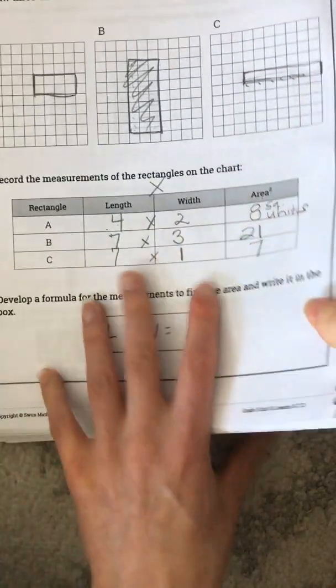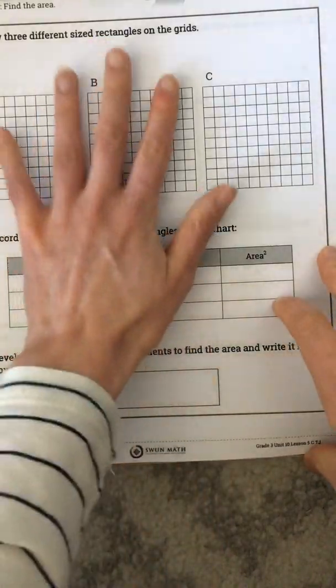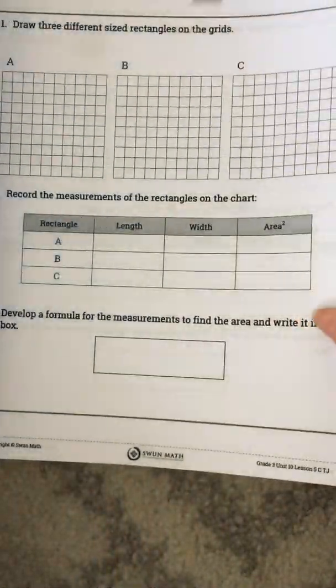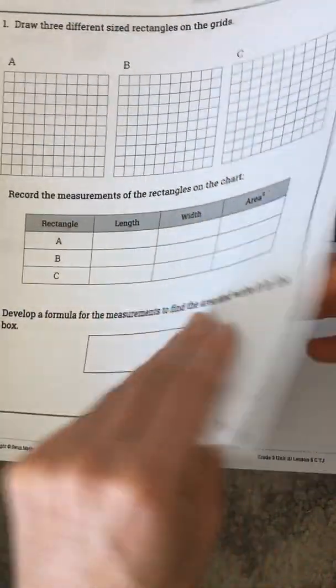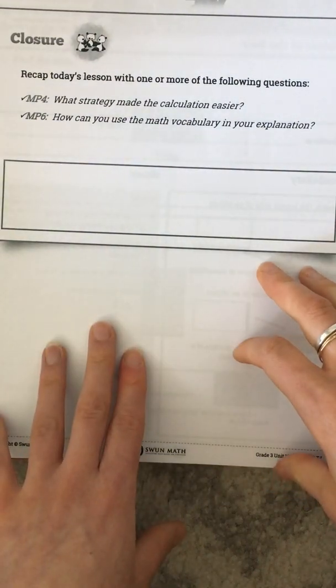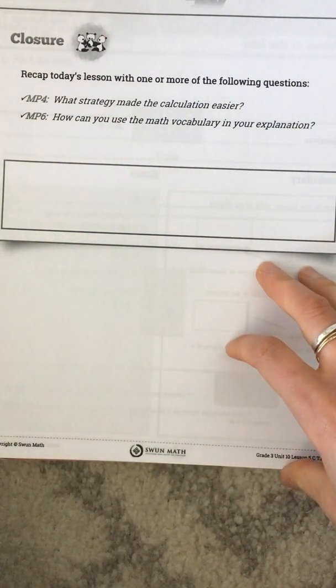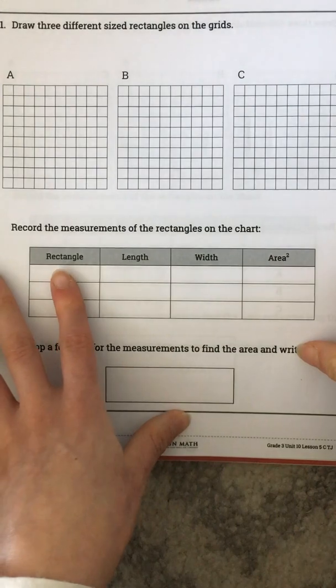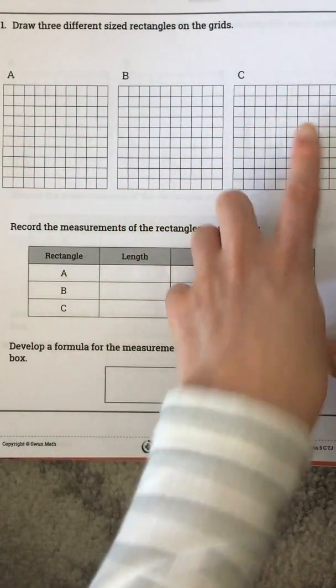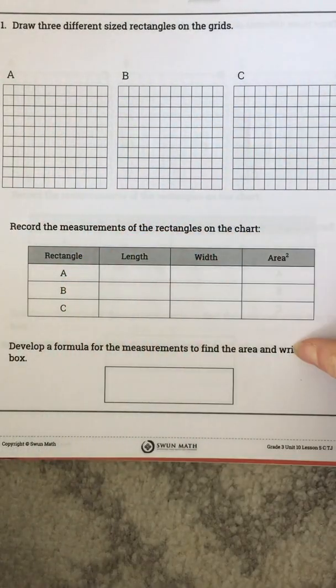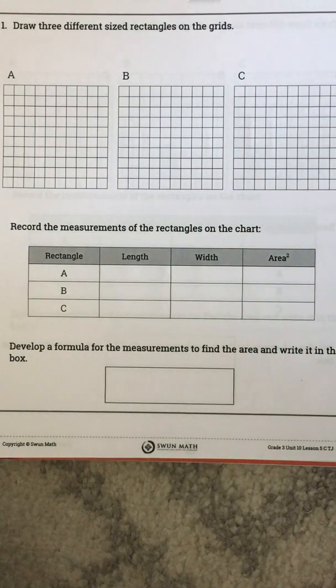Okay? So on the next page, you are going to be doing the same exact thing. Same thing for all of these, your final check for understanding. And there is no challenge work for this. So I want you to take your time and make sure that all of your squares are different in A, B, and C. All right, good luck, and I will talk to you at our Zoom meeting at 10.